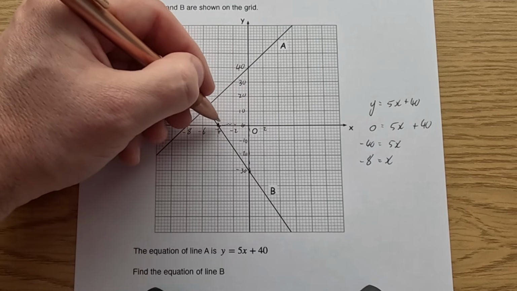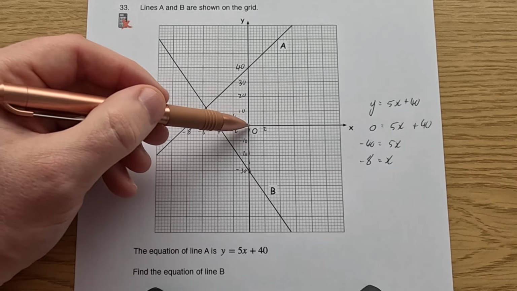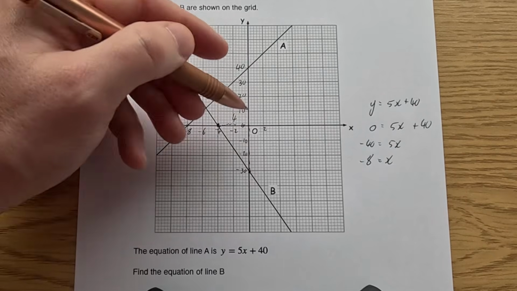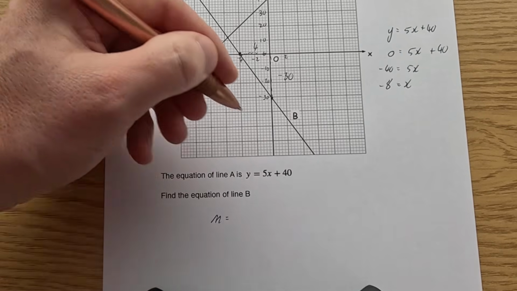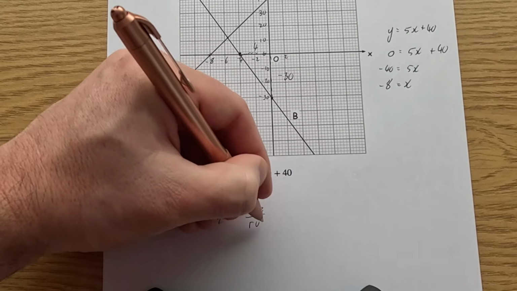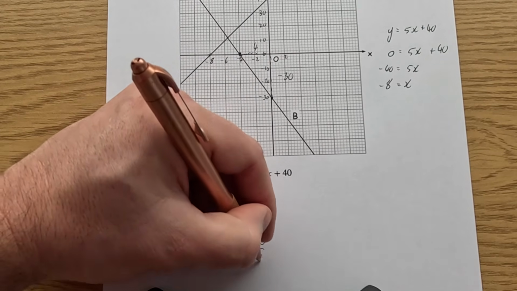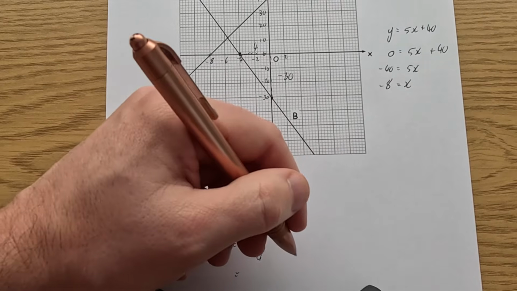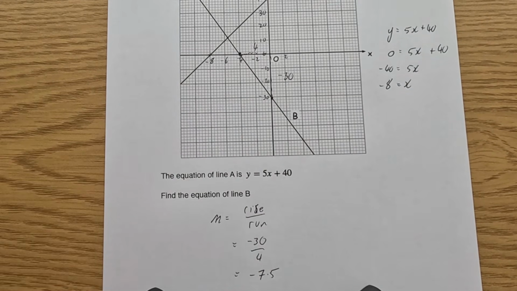In terms of the run, we're going from negative 4 to 0, so the run would be 4. And in terms of the rise, we're going from 0 down to minus 30, so the rise would be minus 30. So for line B, the gradient m is equal to the rise divided by the run. The rise is minus 30, and the run is 4. And minus 30 divided by 4 is equal to minus 7.5, because half of 30 is 15, and half of it again is 7.5, and it'd be negative.